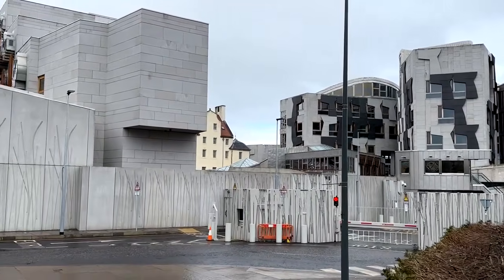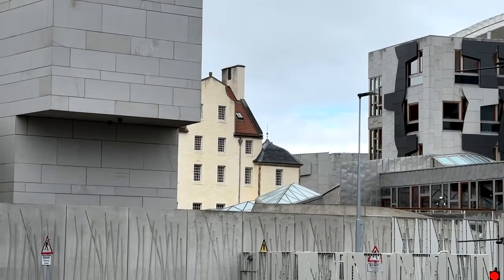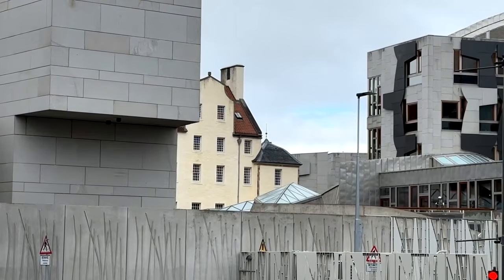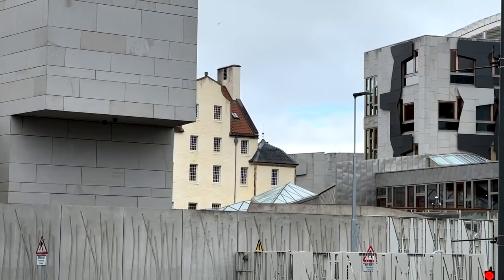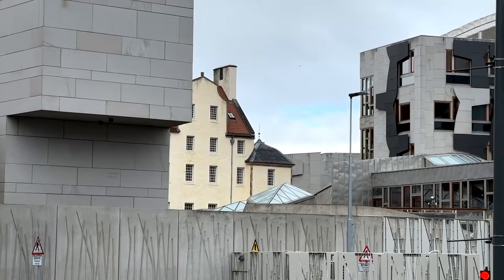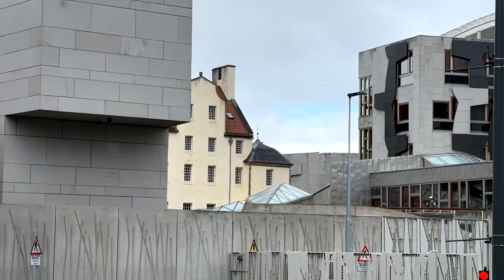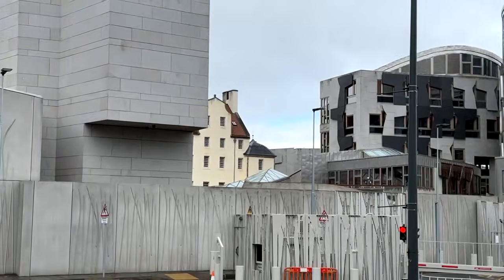Now, I do speak about that on a couple of my tours. But from here you can see that the little part has a grey slate roof and the other part of the roof has red pan tiles. And this is what always distresses me. When they were building the Scottish Parliament, the architect wanted to take Queensberry House down, but it dates to the 1650s. So he didn't get his way.